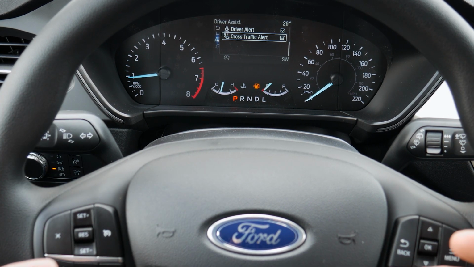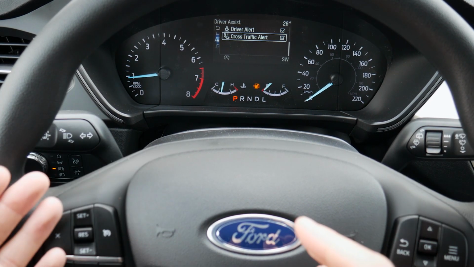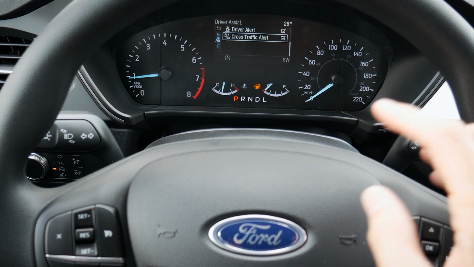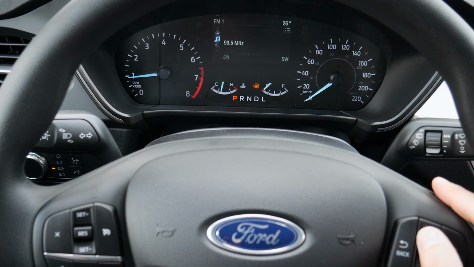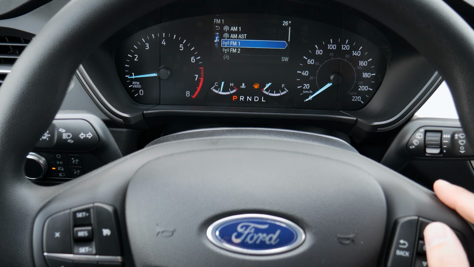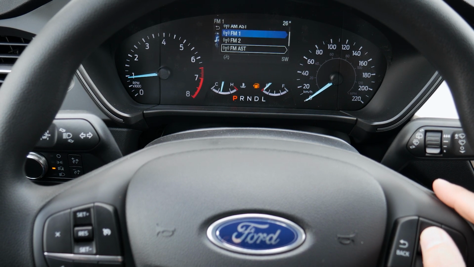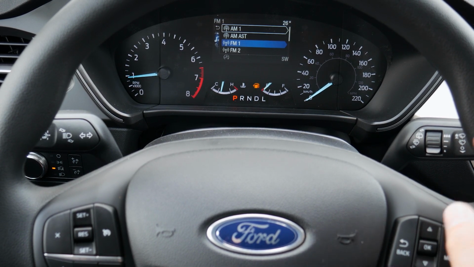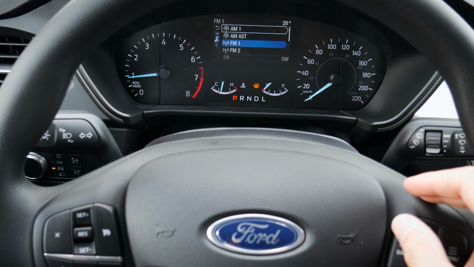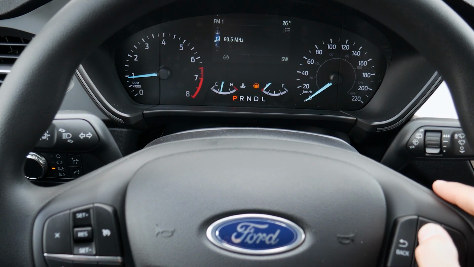So as we go to back up, if the vehicle senses that there's a potential collision because somebody's coming to our left or right, it's going to let us know of a potential collision there as well. Moving down, we've got the ability to change between AM, FM, etc. If we had a USB stick with MP3s on it, that would show up. If our cell phone was connected there as well, that would also show up as an audio source.